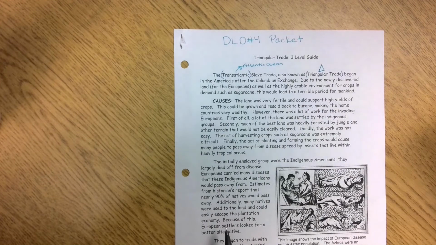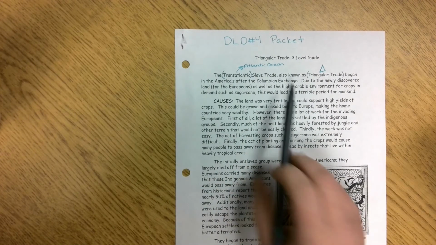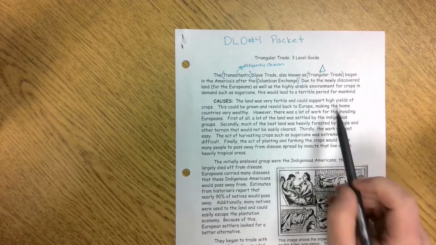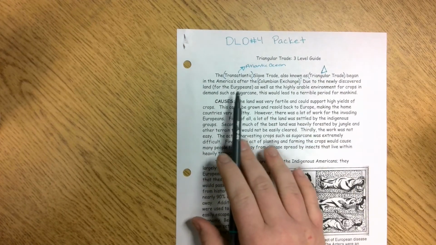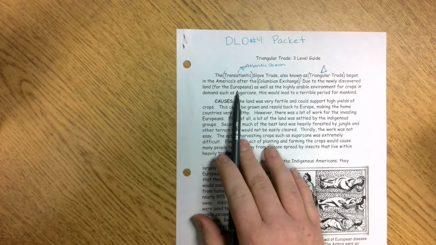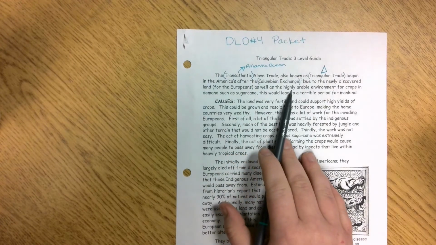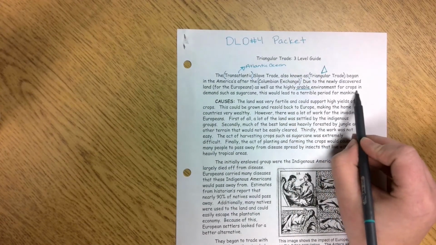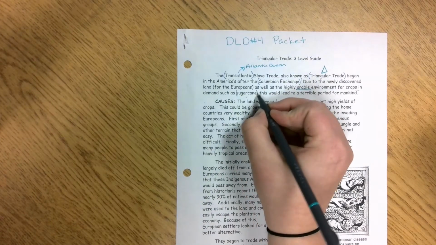Began in the Americas after the Columbian Exchange. All right, I'm not sure what Columbian Exchange is yet, but we'll find out. Due to the newly discovered land for the Europeans, because the Native Americans had been there before and had been there for a long time, as well as the highly arable, oh, I know that word, I know arable, environment for crops and demand such as sugarcane, which is sugar.